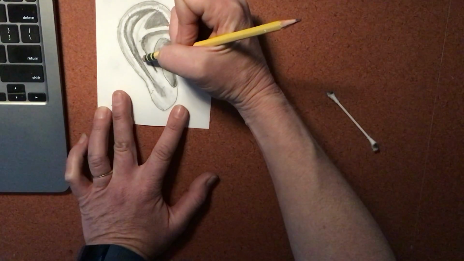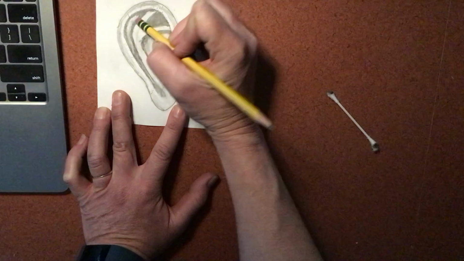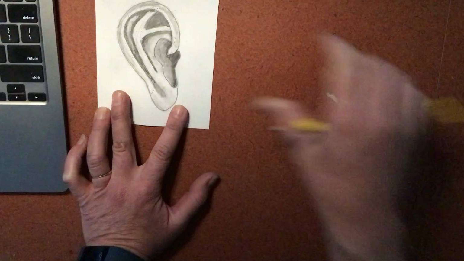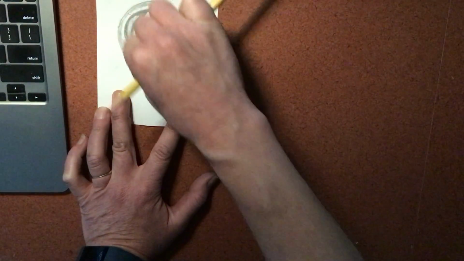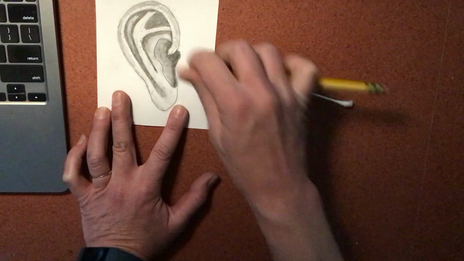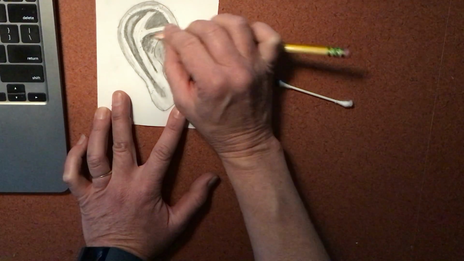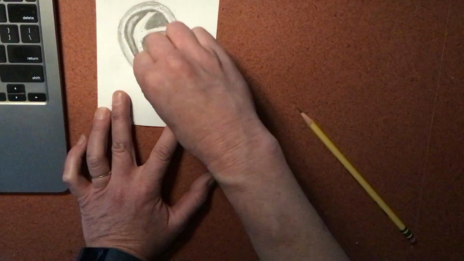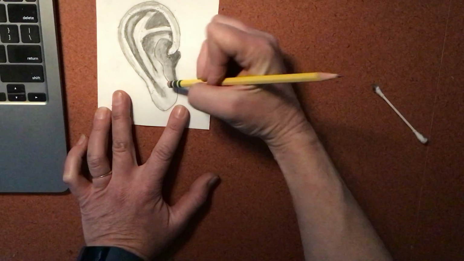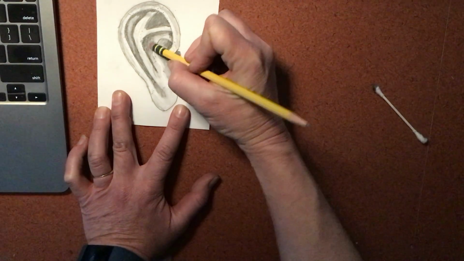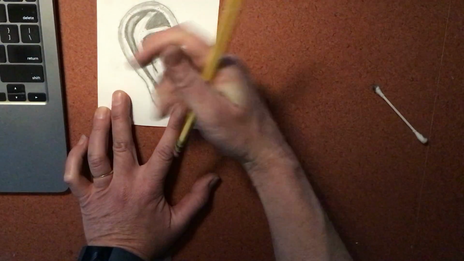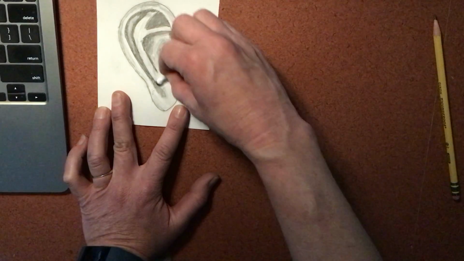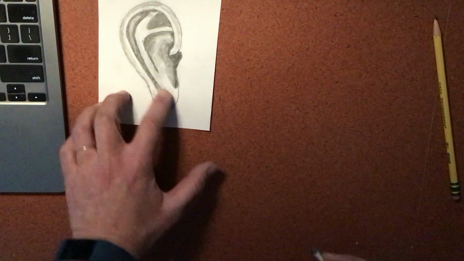Okay, and then my Y. If I need to add more, I'll add more. And that's basically it, you guys. Okay? And I feel like that line needs to be erased a little bit. So I'm going to erase that line. And then I'm going to go back in and blend it out. And there you go. You got an ear?